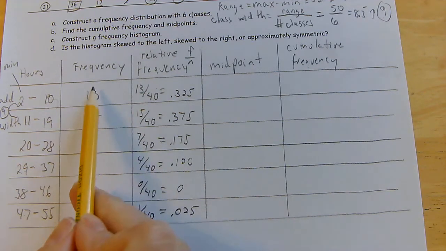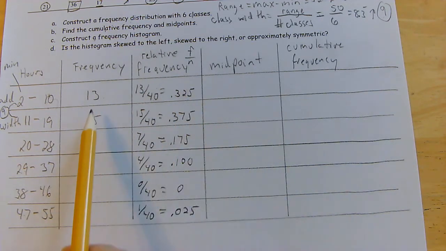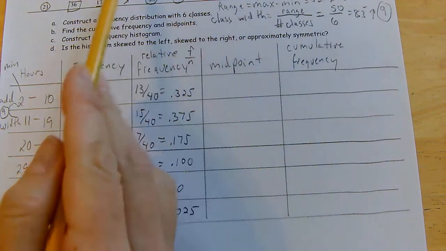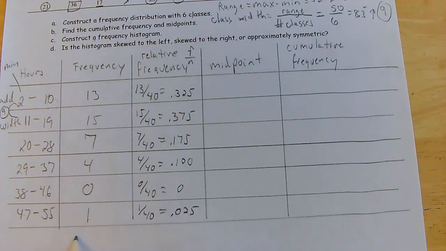Now, if I add, which I forgot to do earlier, which I should have, you should always check to make sure that you have all your 40 numbers in your table. Your total frequency should equal your sample size, and it does. I'm going to make sure that I did these correctly, and I'm going to add up the sum of this column, my relative frequency, that I have one whole.